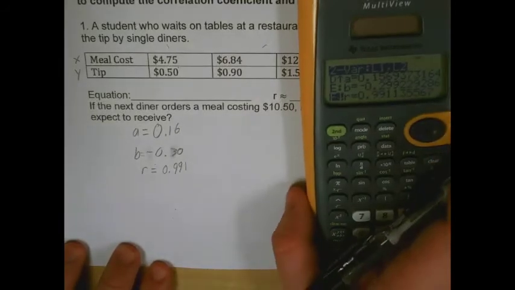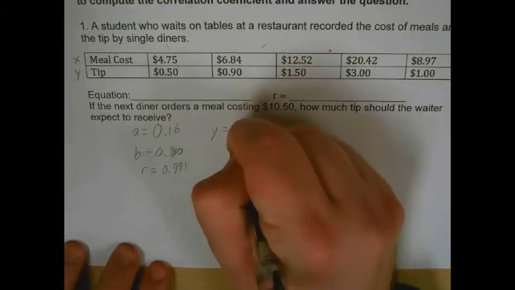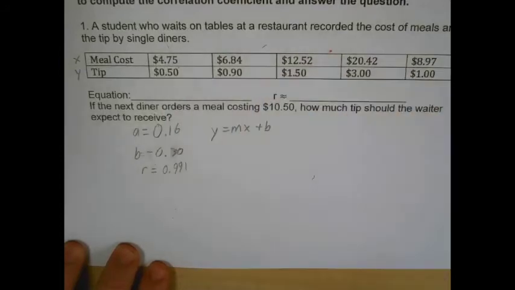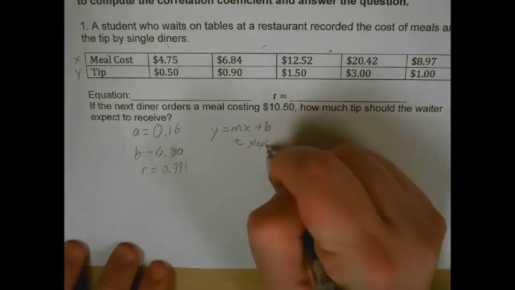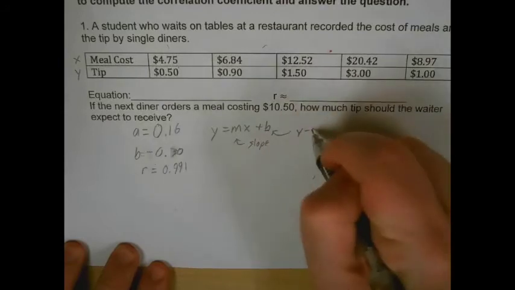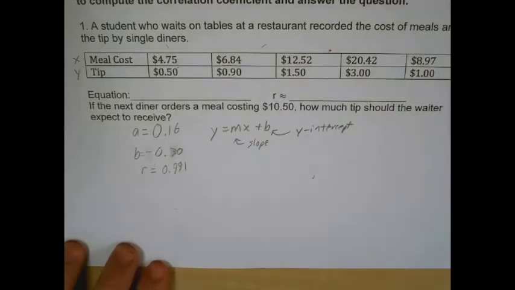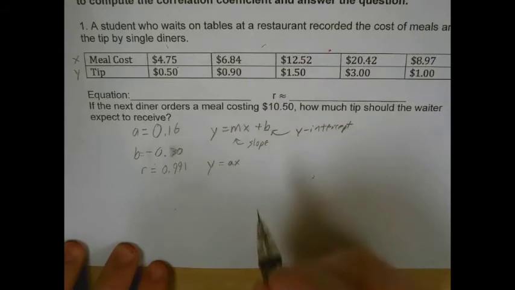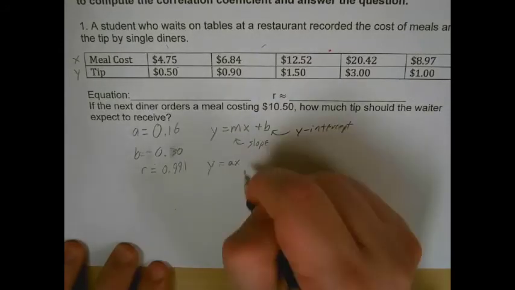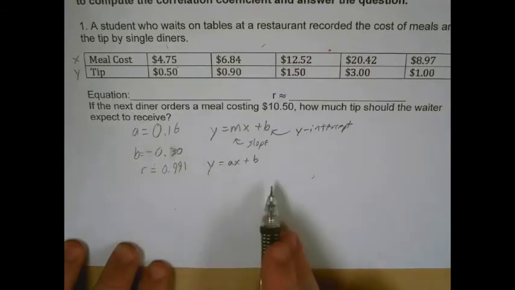Now, the trick is to get this into equation form. We have been previously writing lines in the form y equals mx plus b. This was our slope-intercept form. M was our slope, and b was our y-intercept. We're going to be doing something very similar, but instead of using an m, we're now going to use an a just for this feature when we're using the calculator, so it'll be ax plus b. This time a is our slope, and b is still our y-intercept.